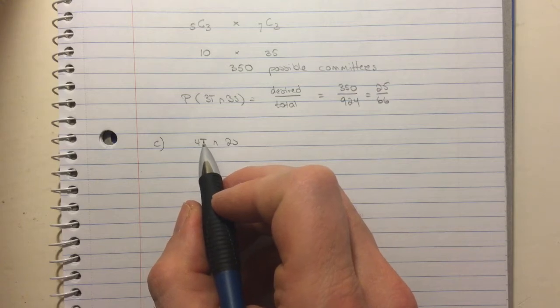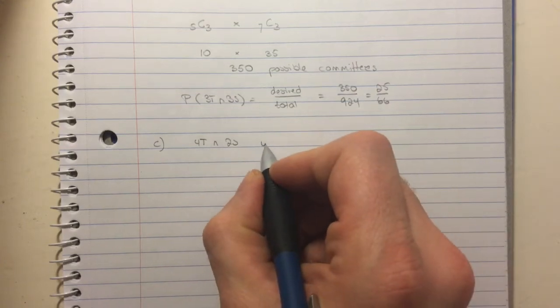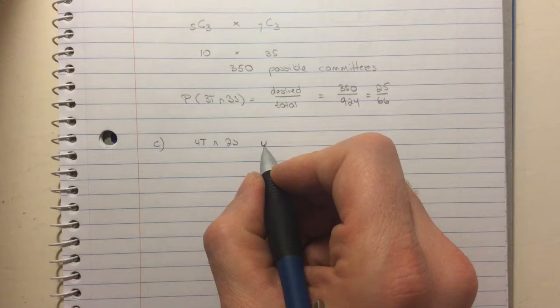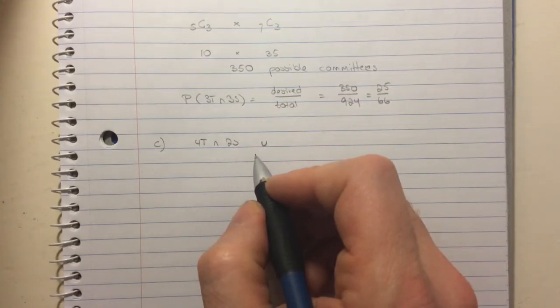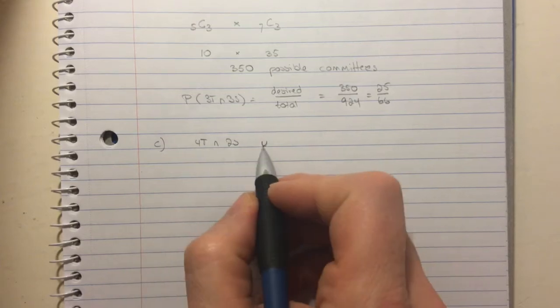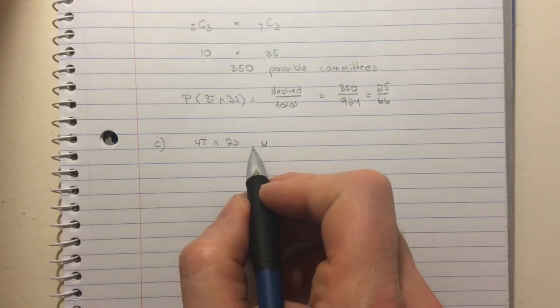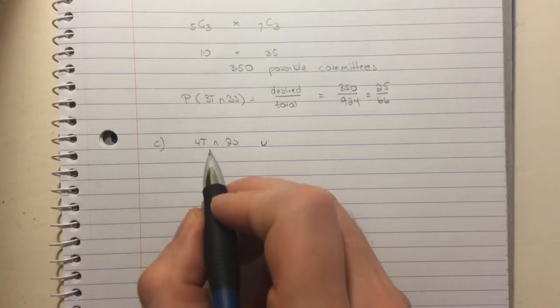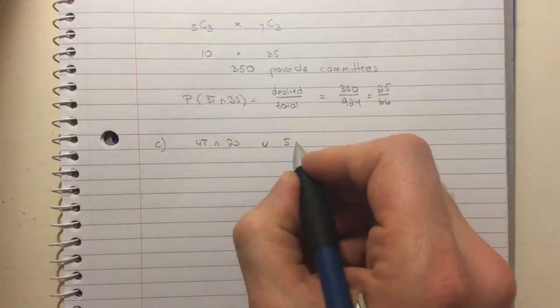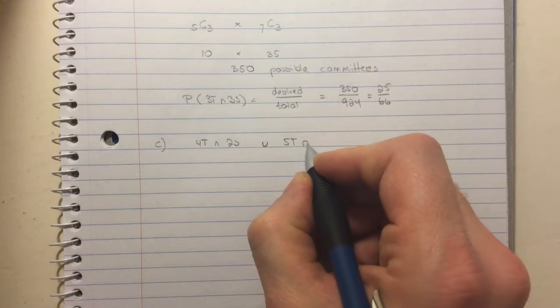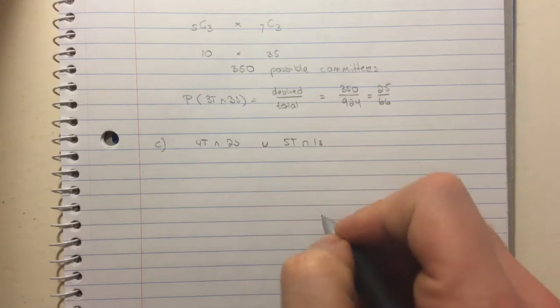There's another option. So the other option we would separate by an "or", because they can't happen at the same time. So they are mutually exclusive. Remember that word. They're mutually exclusive. This one can happen, or the other choice would be to have 5 teachers and 1 student.